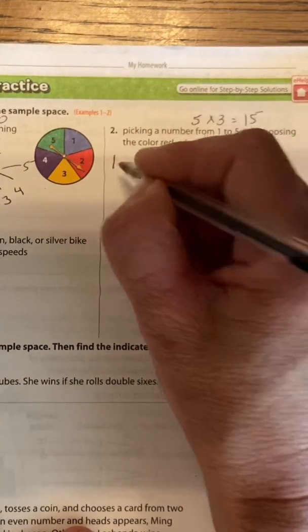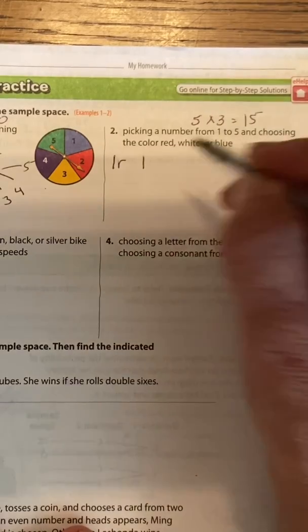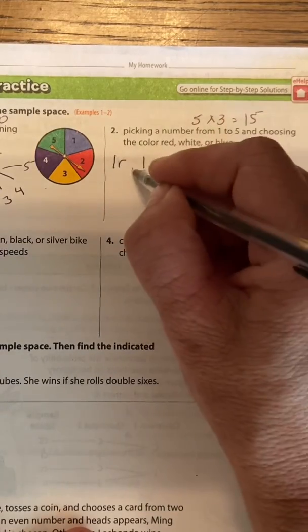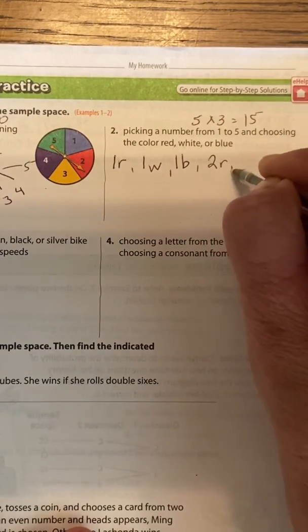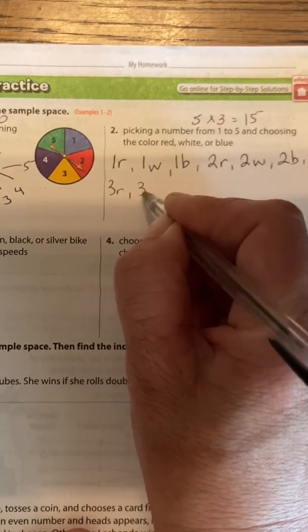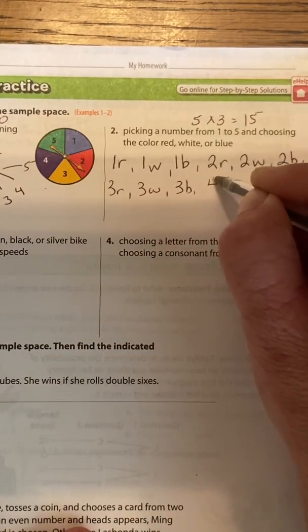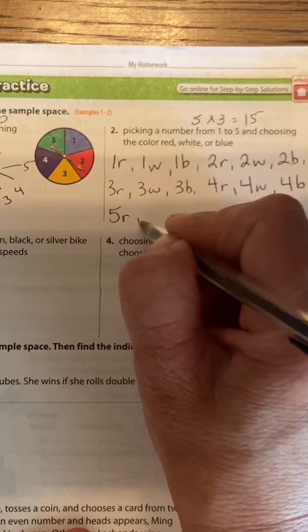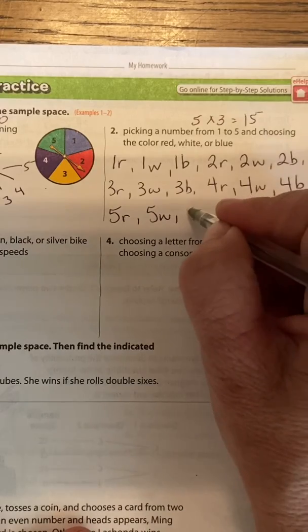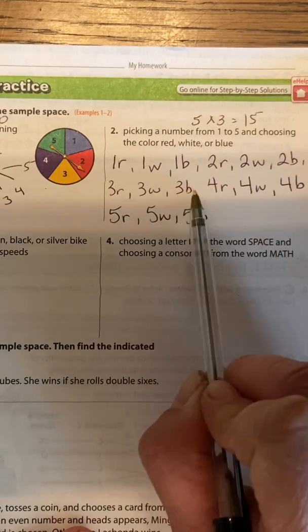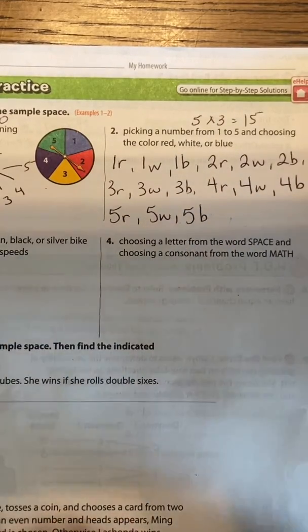I could do a 1 with a red, a 1 with a white, a 1 with a blue. Now you see me making a list. I could do a 2 with a red, 2 with a white, 2 with a blue, 3 red, 3 white, 3 blue, 4 red, 4 white, 4 blue, 5 red, 5 white, 5 blue. And then if you count them up, you got 1, 2, 3, 4, 5, 6, 7, 8, 9, 10, 11, 12, 13, 14, 15. So we know that should include all of the possible outcomes.